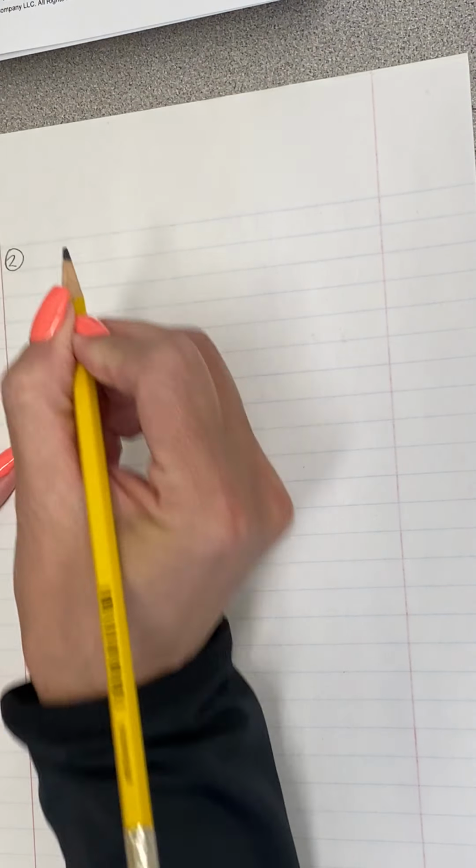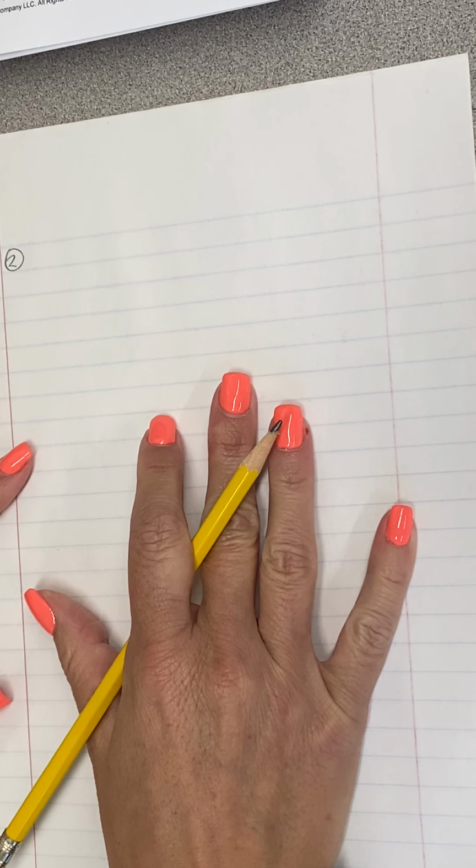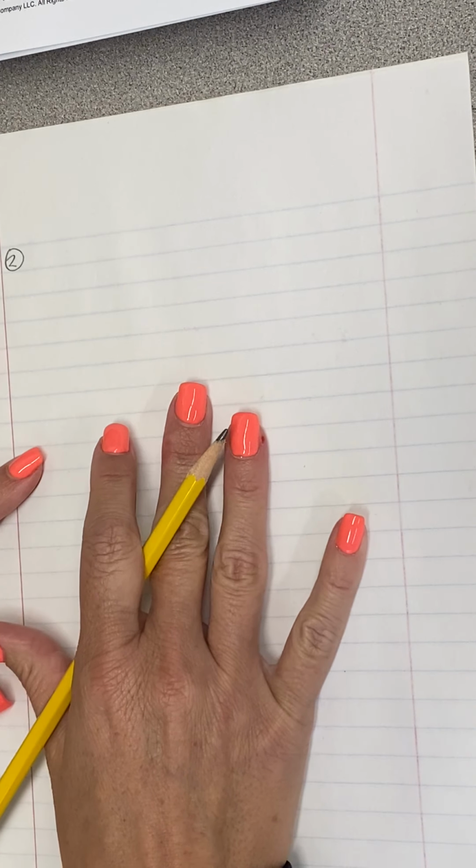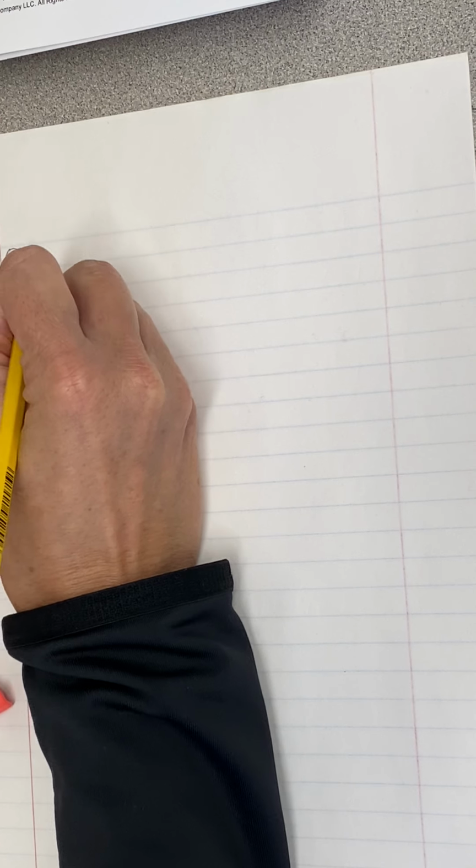Good morning, guys. Today we're going to be working on practice 1-1. You are being asked to work only the even numbers. So first thing you need is a scratch sheet of paper, or you're not going to have room to work these problems.